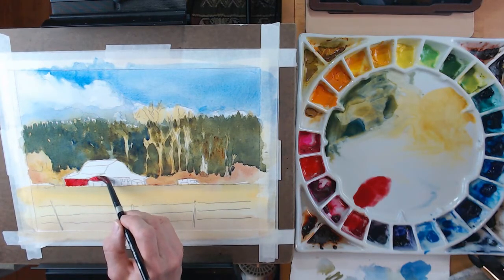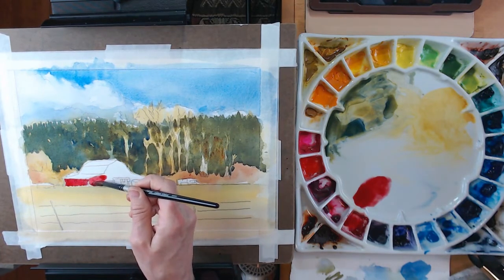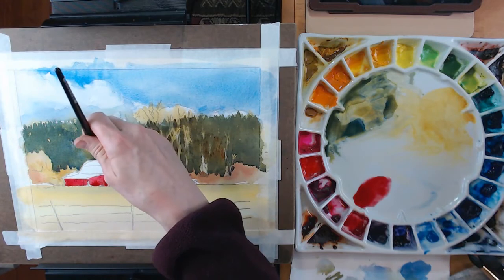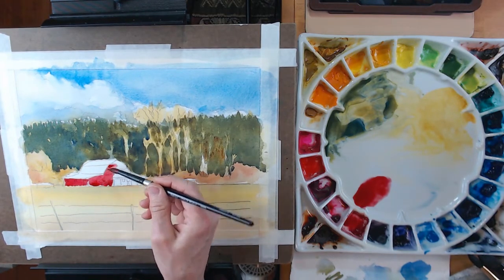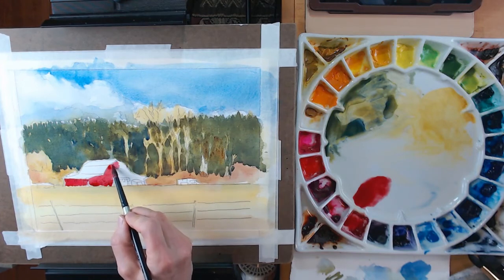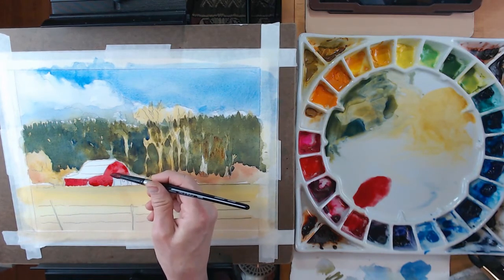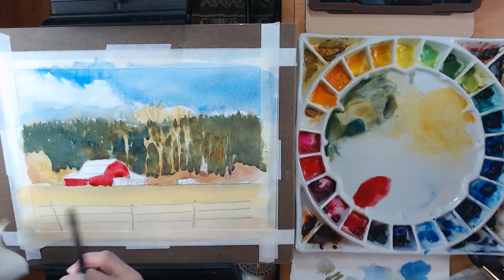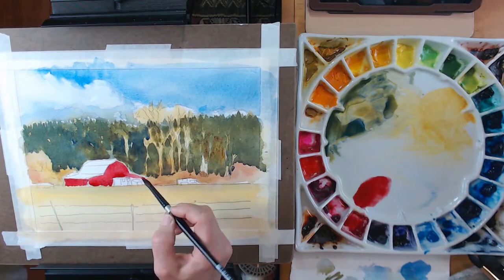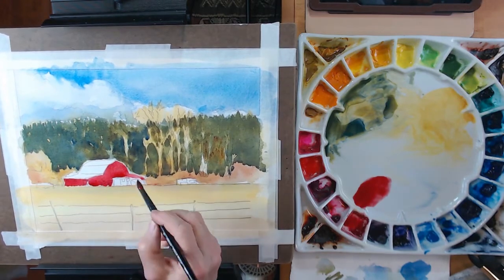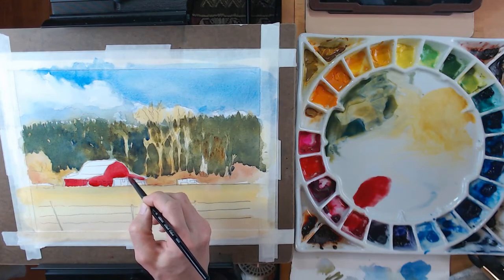Then move up into this area. No need to retain whites there until I get over to the barn door, and then up. And again, the reason why I'm trying to go quickly is that if you don't go quickly, it starts to dry and you get hard edges where you did not want any.